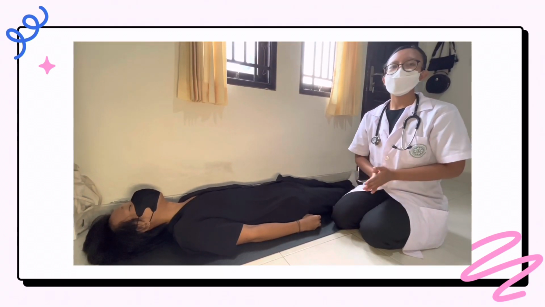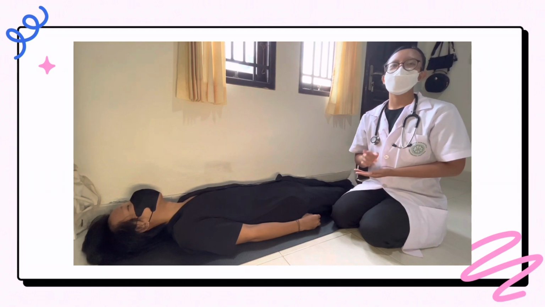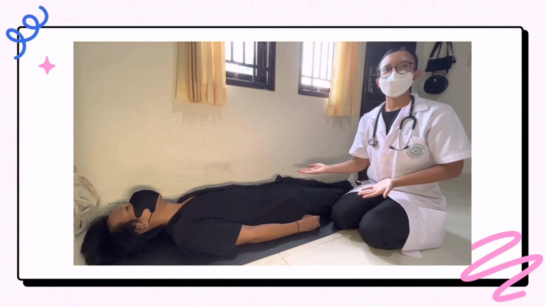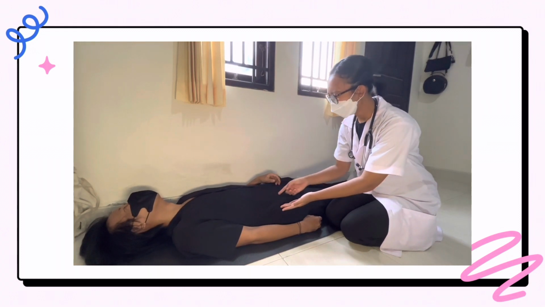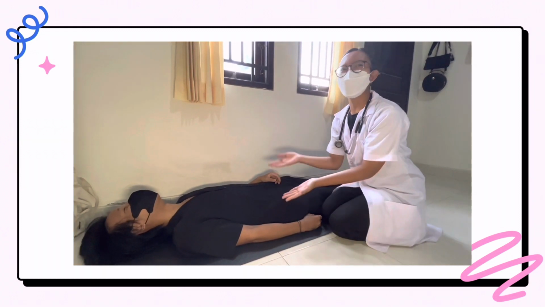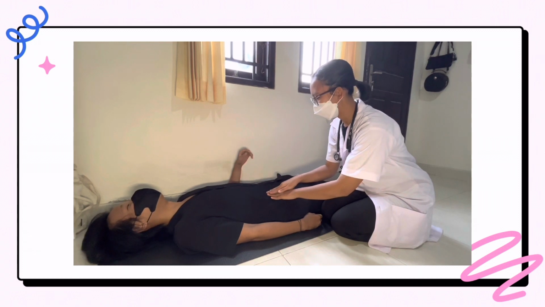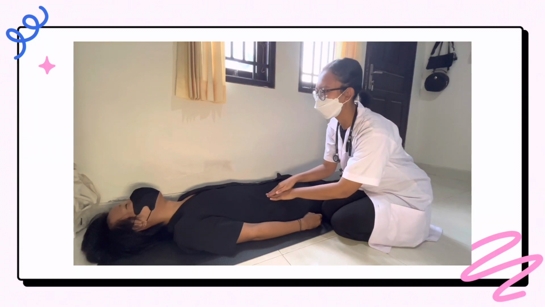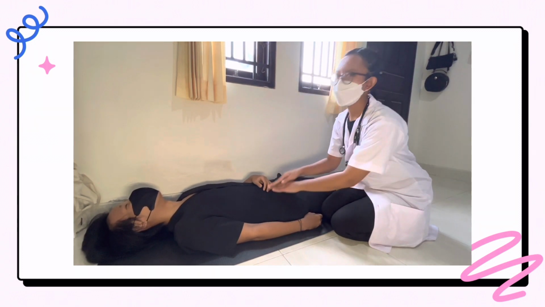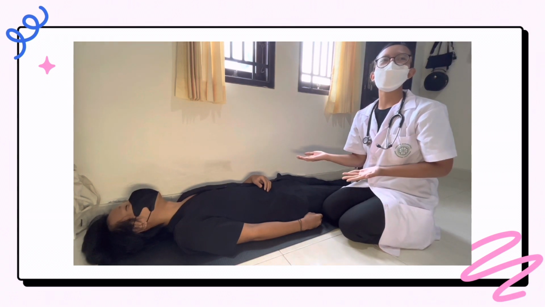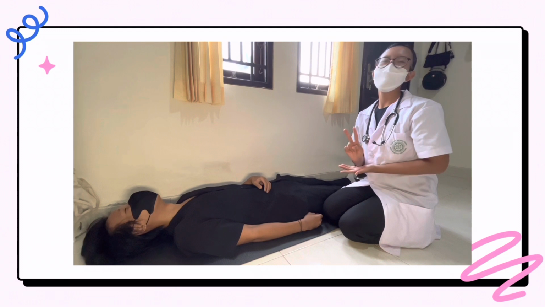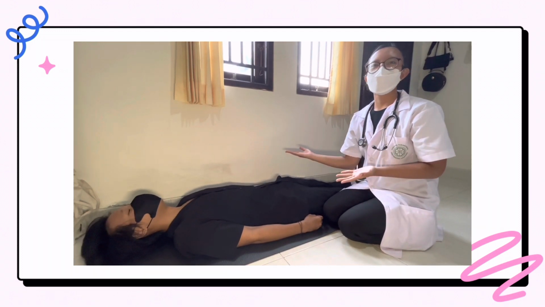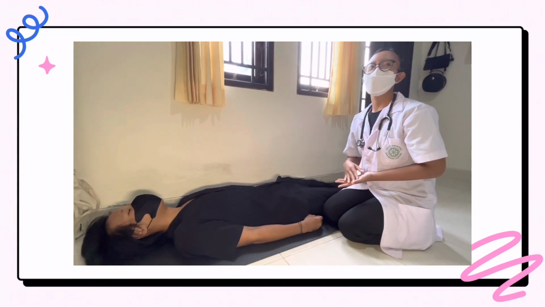Alright, the first thing I'm going to do is to palpate the McBurney's point. McBurney's point is the lateral third of the line connecting the ASIS with the umbilicus. Does it hurt, sir? It hurts? Okay, for the McBurney sign examination, the result is positive. The second examination is the psoas sign examination.